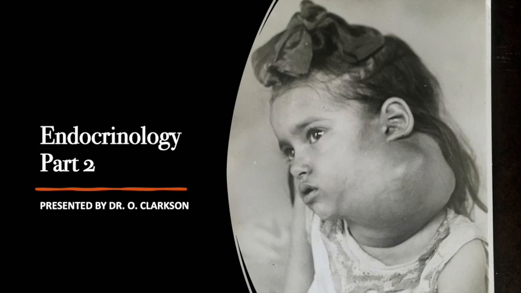Then when you get down to the very middle layer of the adrenal gland, it's the adrenal medulla. And what does the adrenal medulla do? It's going to be responsible for release of catecholamines. So epinephrine, norepinephrine. This is your sympathetic nervous system fight and flight response, right?